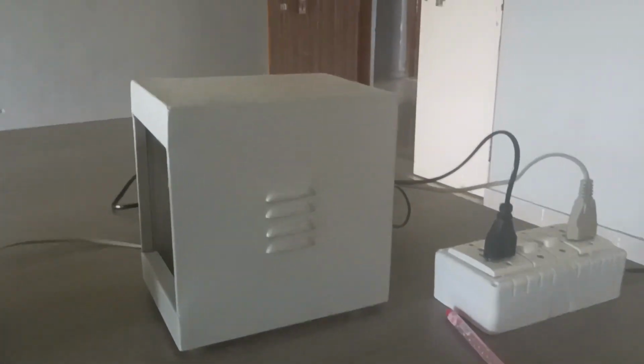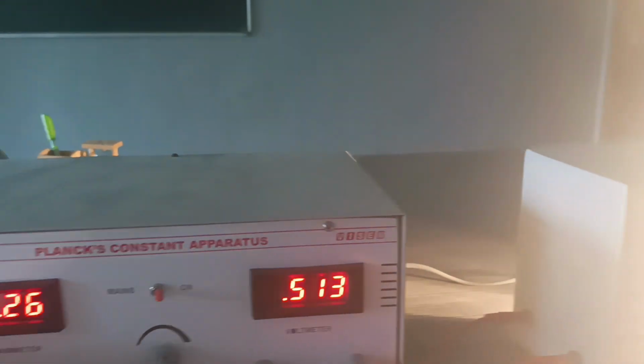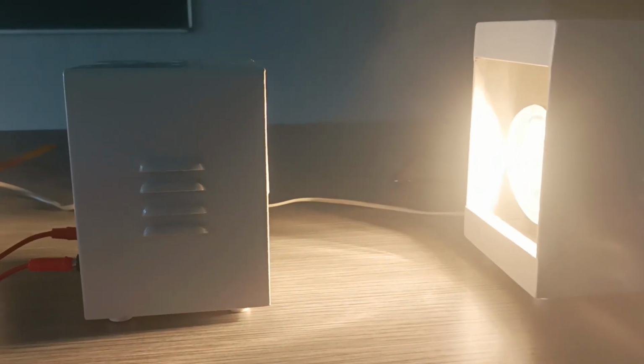Now we'll start the experiment. Switching this on, the light source is on. We will keep a sufficient distance between the slit and the source, because only when a sufficient amount of light falls on the slit will emission take place, otherwise there is no emission. Now we will see where the filters are.